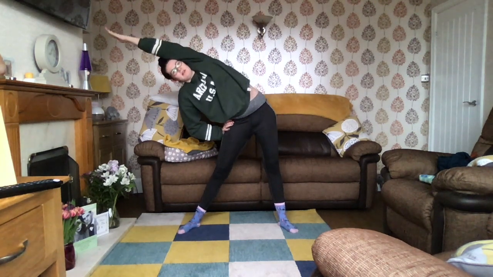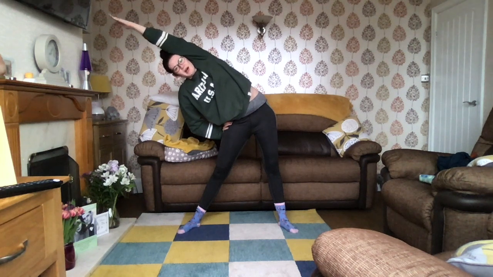This time I'm going to put my right hand on my hip. Again, it looks like my left. And I'm going to put my arm up to my ear. I'm going to keep it squeezed by my ear and I'm going to lean to this side. And again, I'm going to hold it for 5. 5, 4, 3, 2, 1. And back into my star shape.